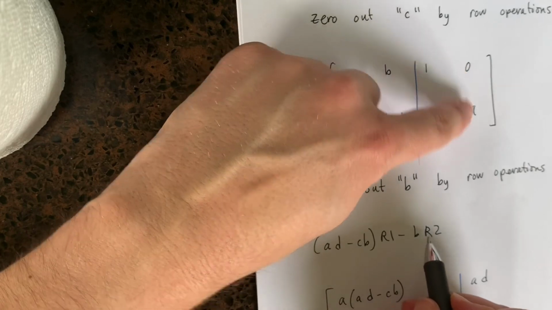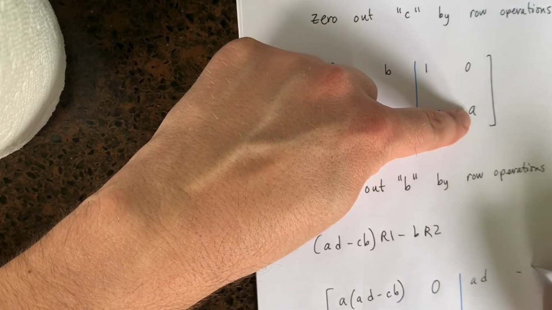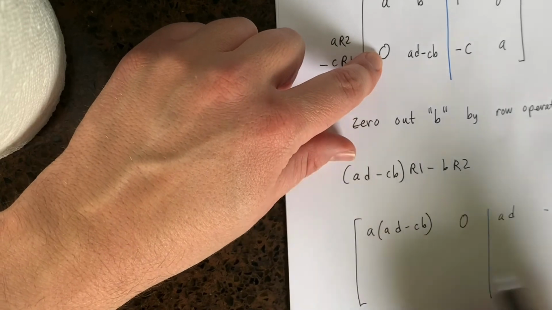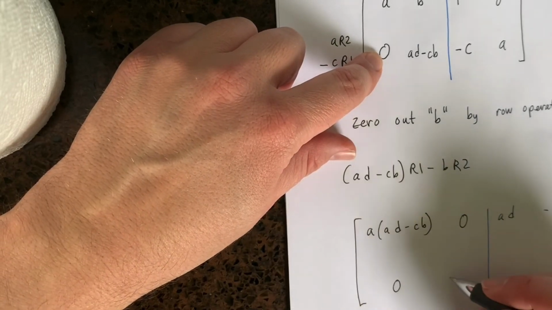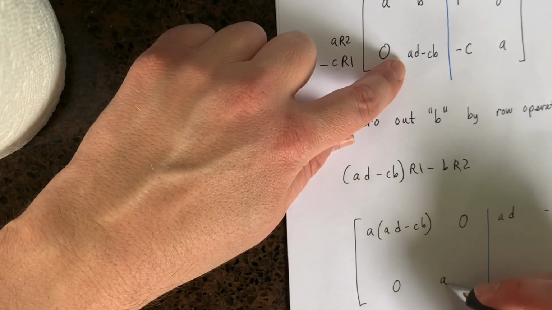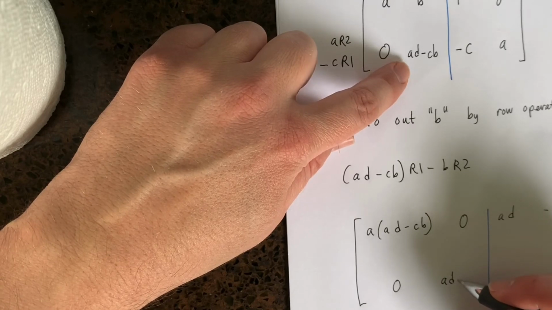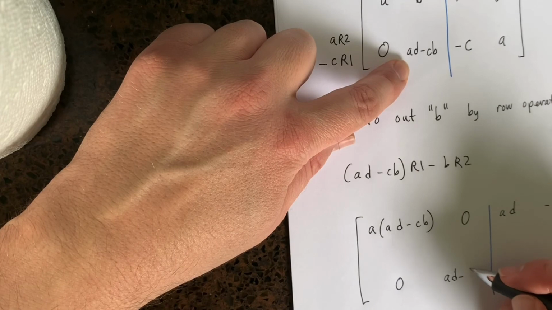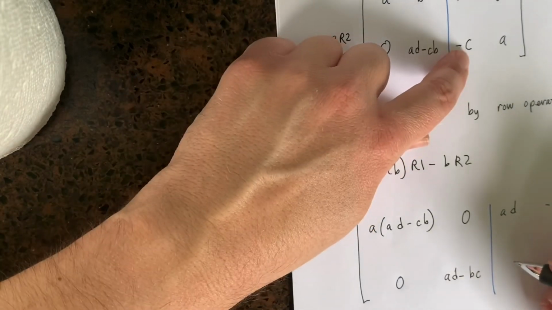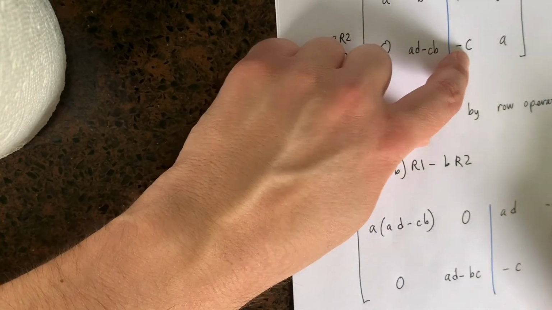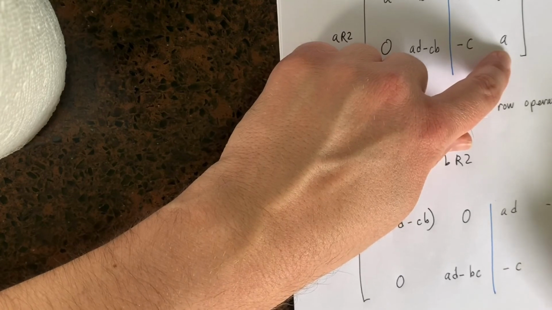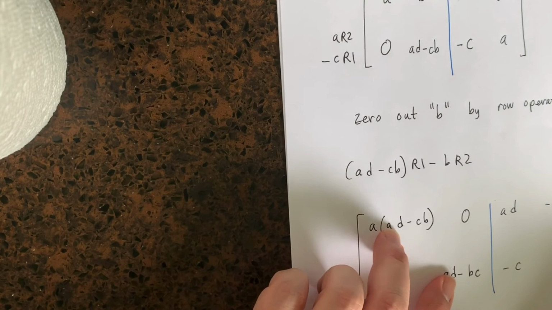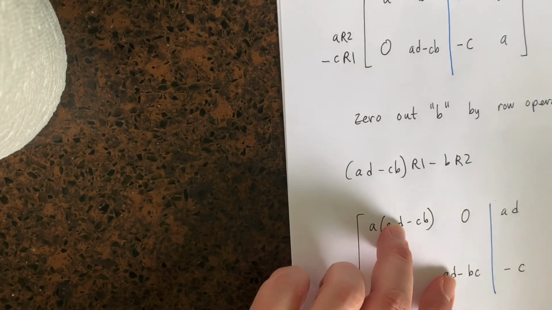So minus B times A is minus AB. And then row 2, we'll just write out again, 0, AD minus BC, minus C and A. All right, we're there. We just got to scale these to be 1.